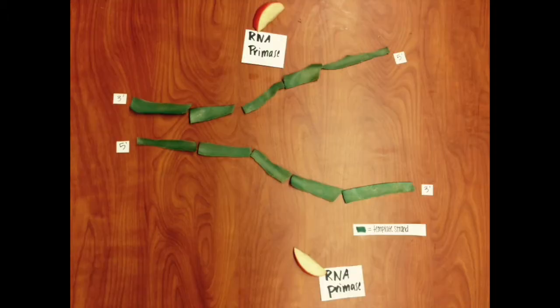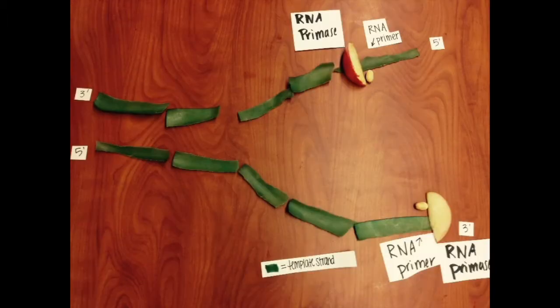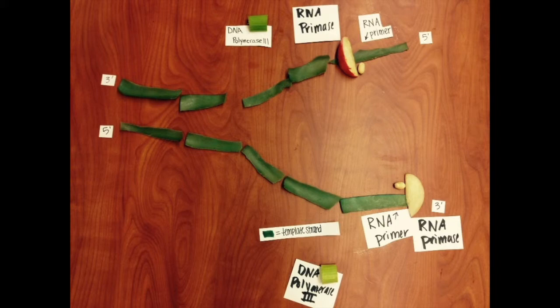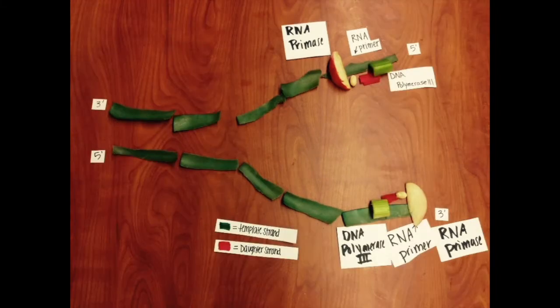Zoom in one more frame and we can see the role that RNA primase, represented by apple slices, plays in DNA synthesis. RNA primase attaches to the DNA strands and makes RNA primer, illustrated by peanuts. RNA primer is the starter for synthesis. After the primer is laid down, celery, acting as DNA polymerase III, can come in and elongate the daughter strand.